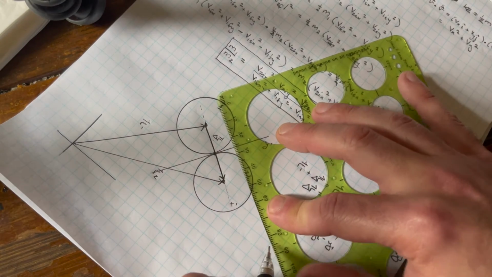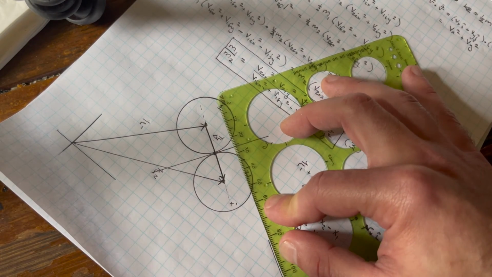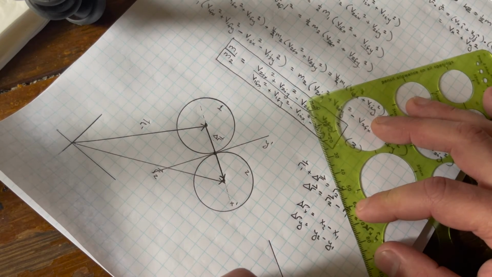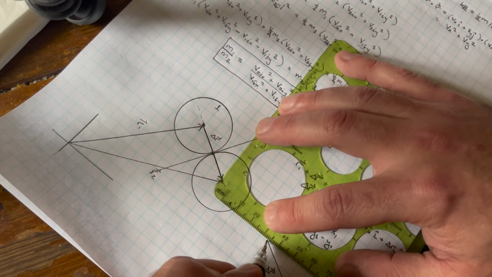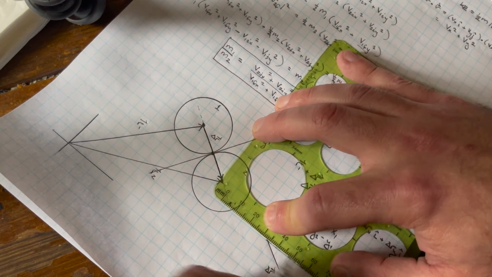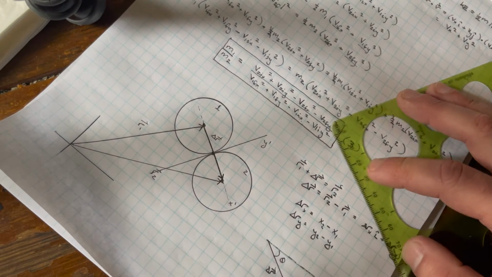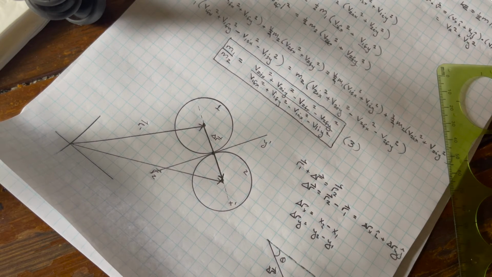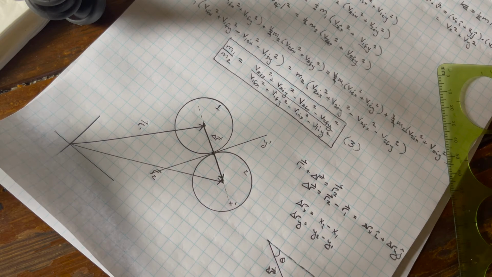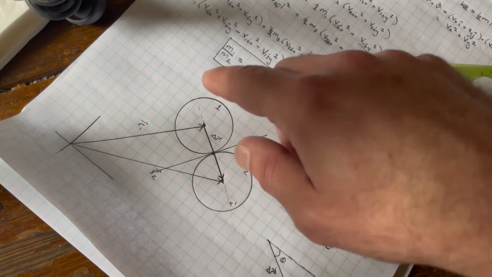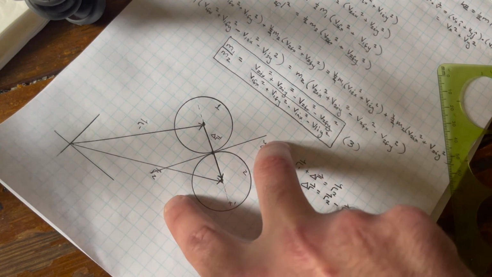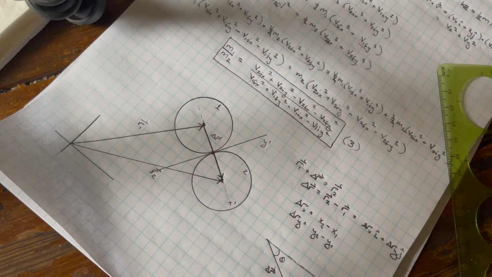So if we have delta r, what I want is this angle right here, theta, because then I can rotate the velocity vectors with respect to that angle theta and solve a 1D collision problem in the x direction while the components in the y direction for the velocity remain unchanged.